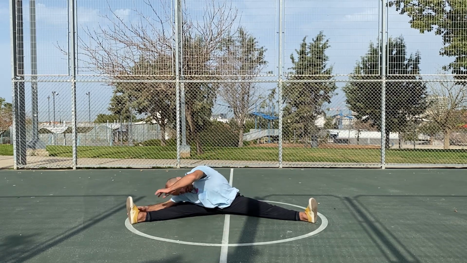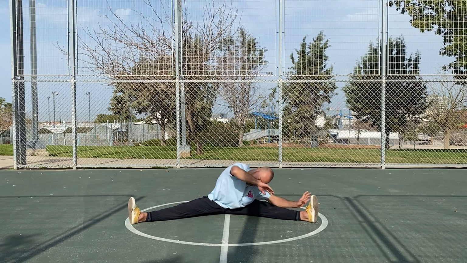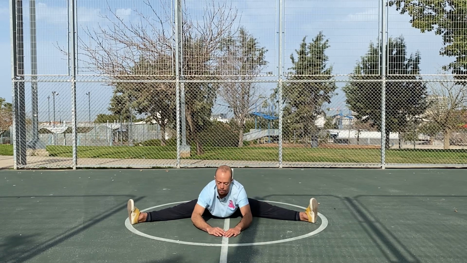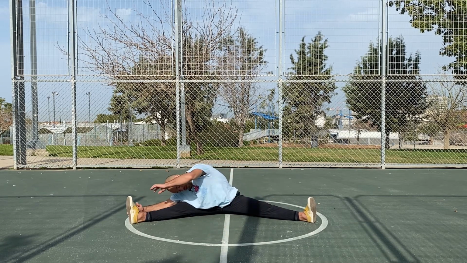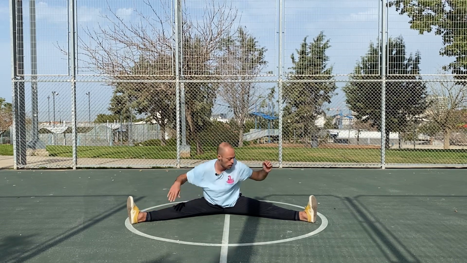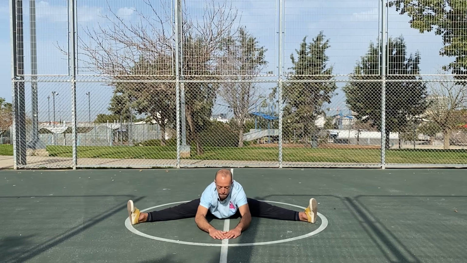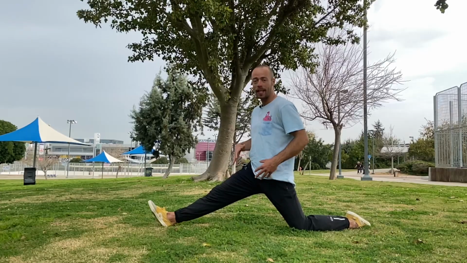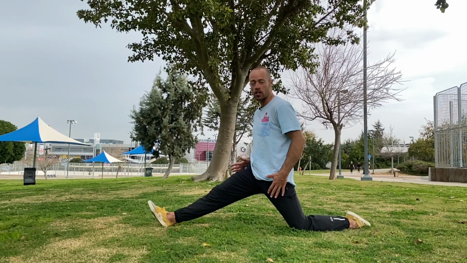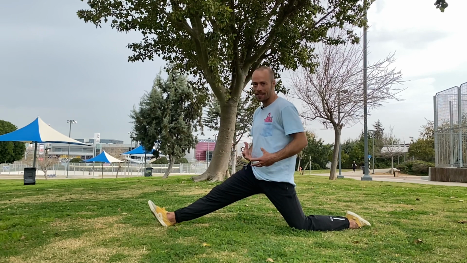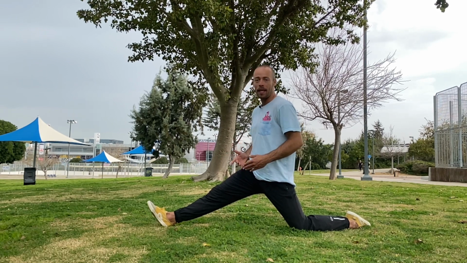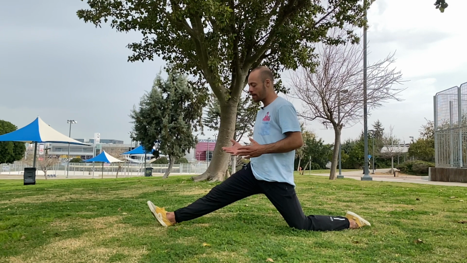Again, to one side, to the other, and to the middle. Left, right, middle. So in the last 2 sets of the passive stretch, I want to stretch passively, but you will see in a moment that it's not so passive as it's called.